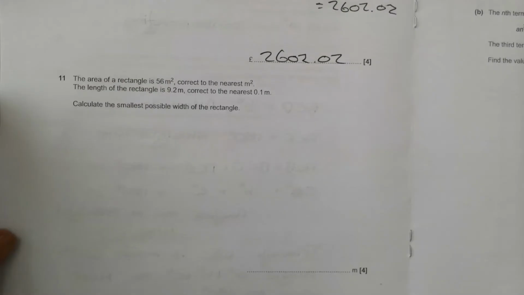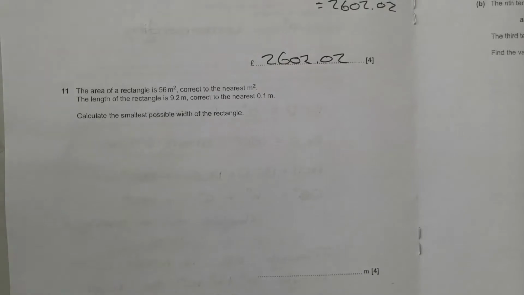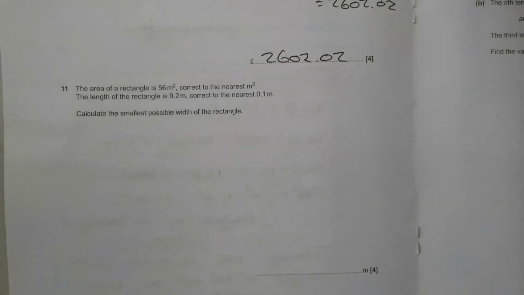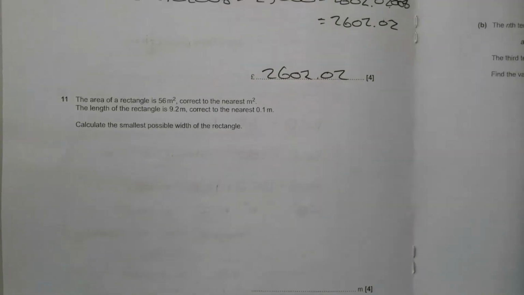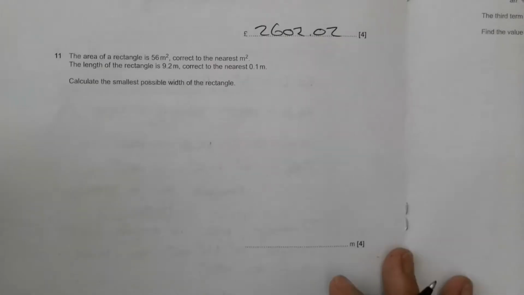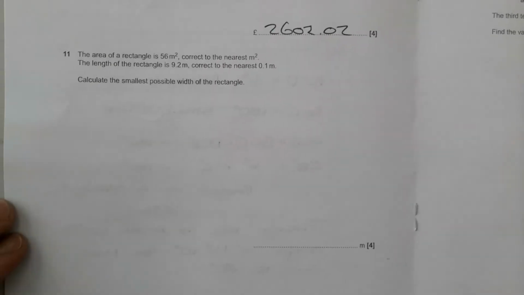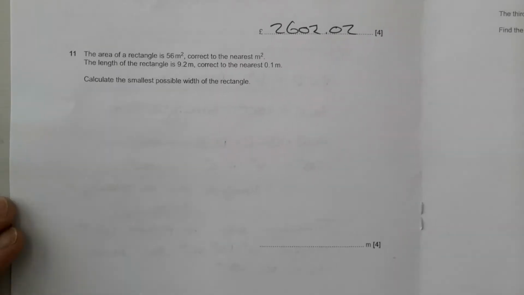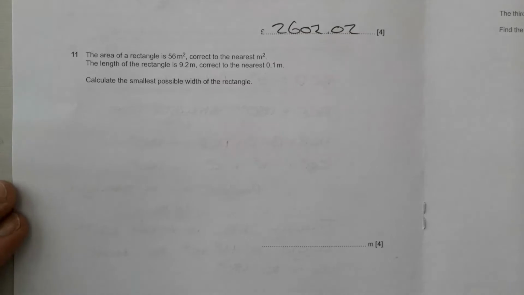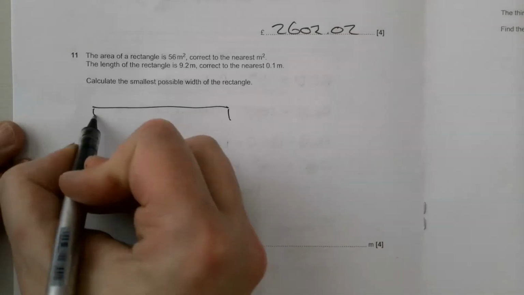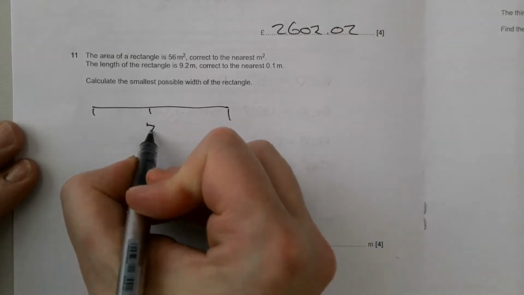Okay. The area of a rectangle is 56 meters squared, correct to the nearest meter squared. The length of the rectangle is 9.2 meters, correct to the nearest 0.1 meters. Calculate the smallest possible width of the rectangle. This is a bounds question, so we're going to find upper and lower bounds.